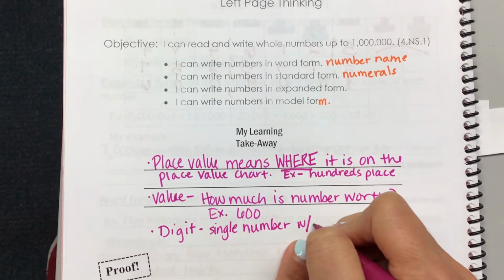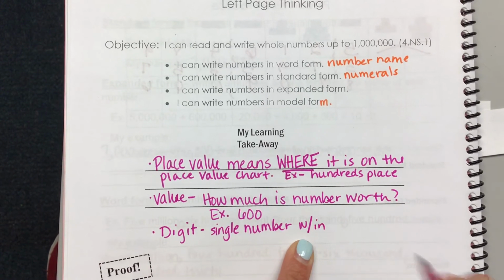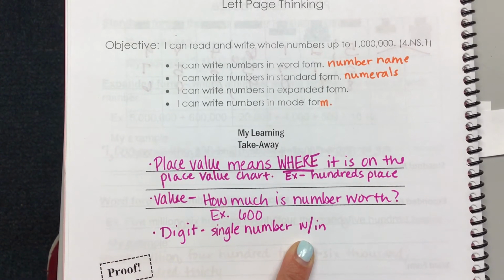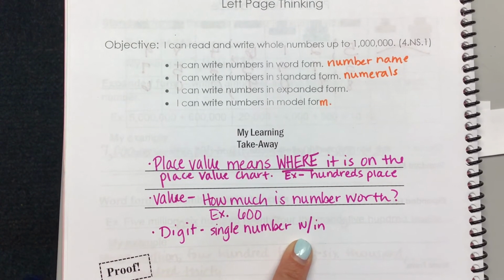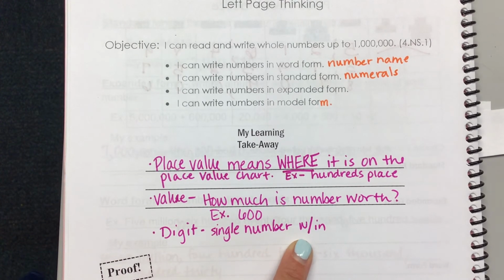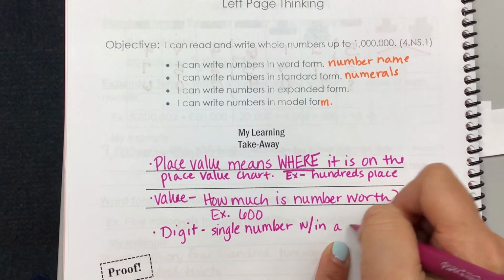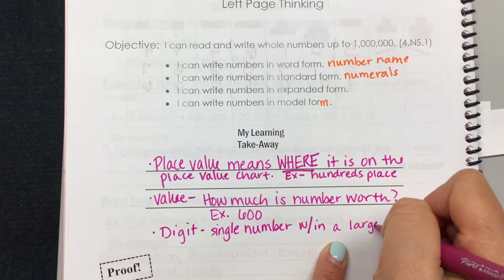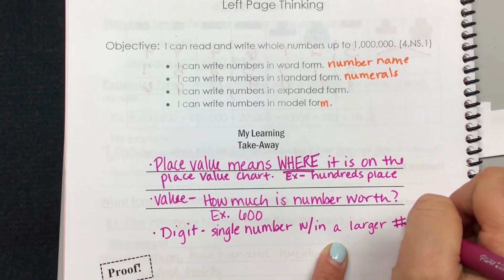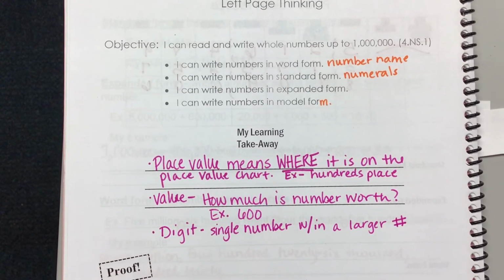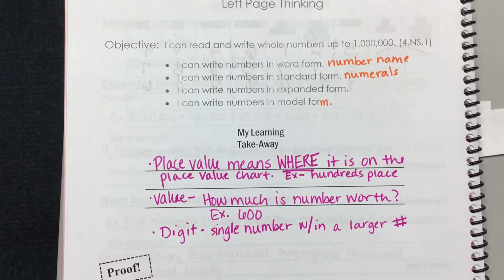within. This is an abbreviation for within. With is w/. It's always good to know abbreviations, so you're going to be taking notes your whole life. Am I right, Miss Zeta? You take notes in class and you try to write it as legibly but as short as possible. So within a larger number. Here's another good one. You guys think that's hashtag, but it means number. Yeah, that's a number symbol.